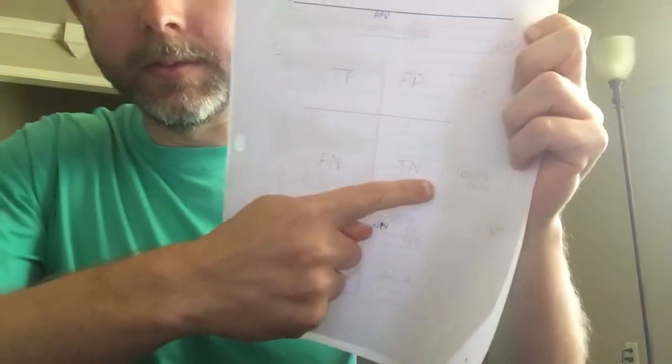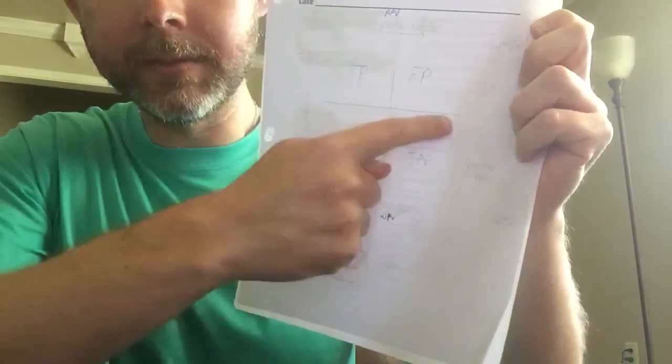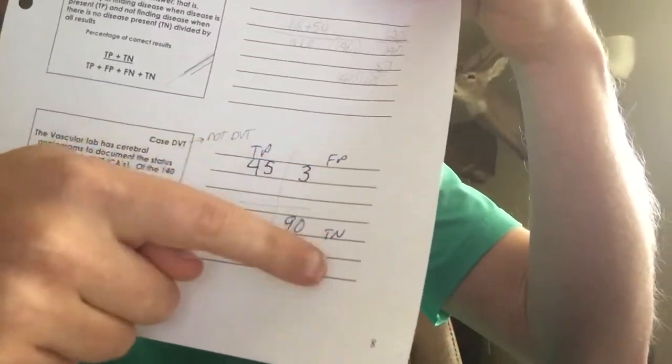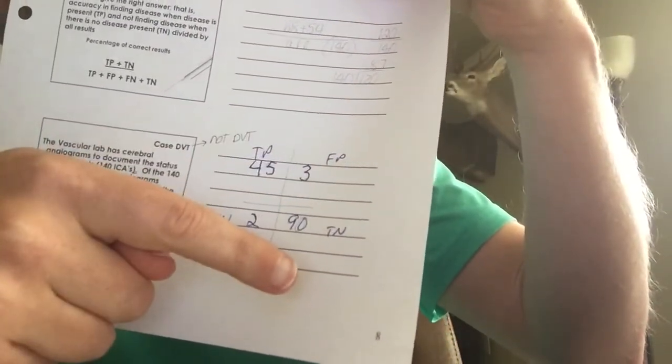It's easy as that. That's all you're going to have to know. So, specificity. How do we get our specificity? We're going true negative divided by true negative and false positive. So, that is going to be 90 divided by 90 plus 3. Going this way. Okay? So it's 90 over 93.